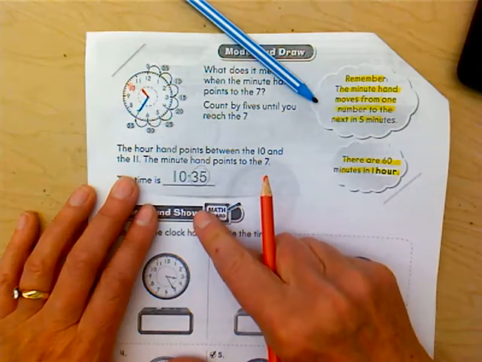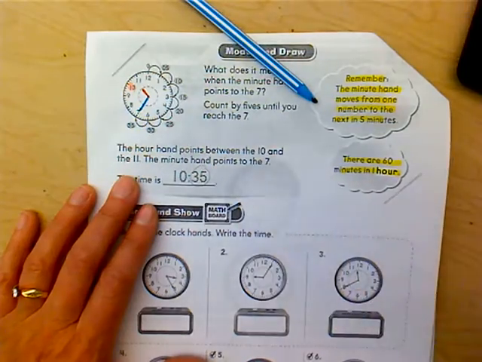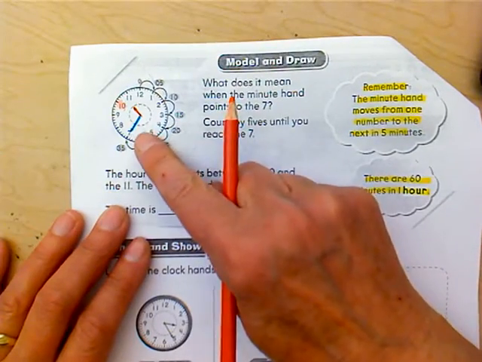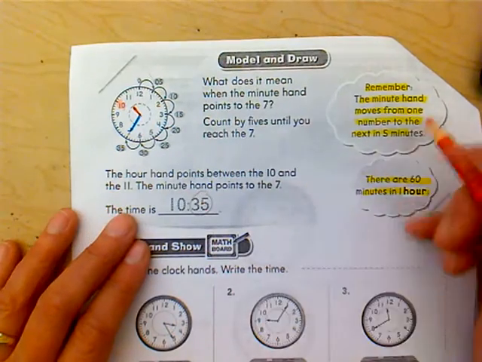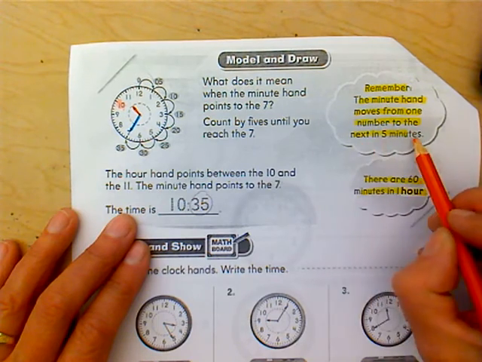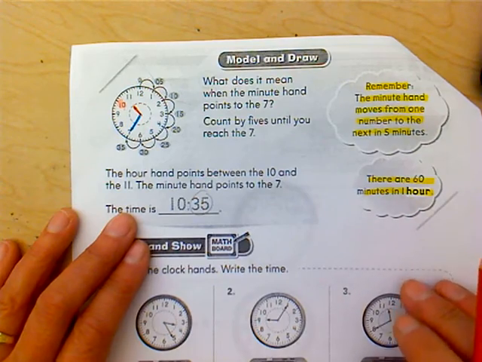35 minutes past the hour of 10 o'clock when that hour hand is halfway between the 10 and the 11. It has not been the 11 o'clock hour yet, and it is the 10 o'clock hour still. Remember that the minute hand moves from one number to the next number in 5-minute increments, and there are 60 minutes in an hour, which we talked about yesterday.